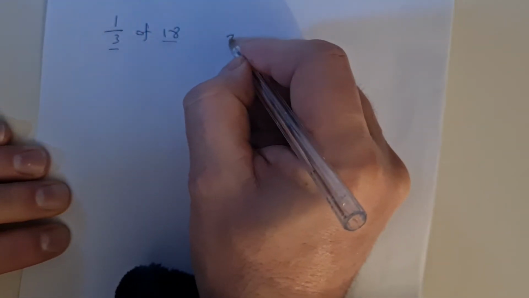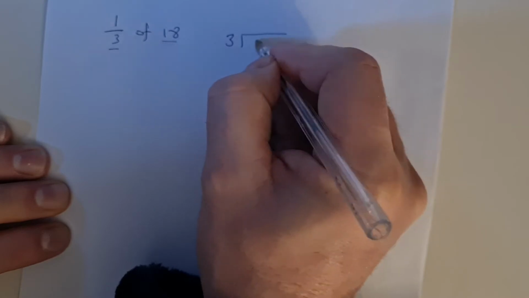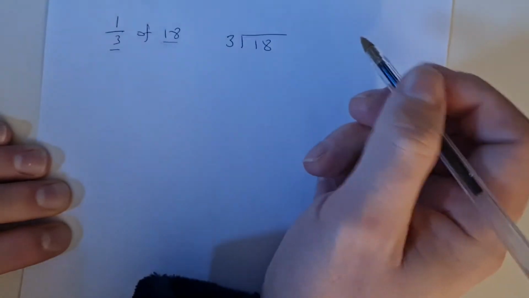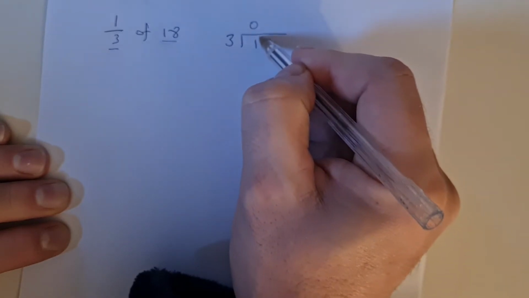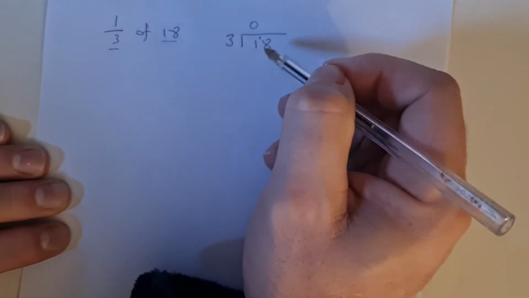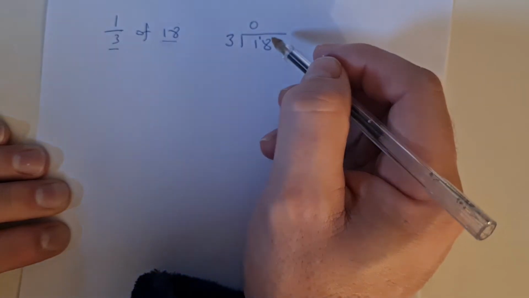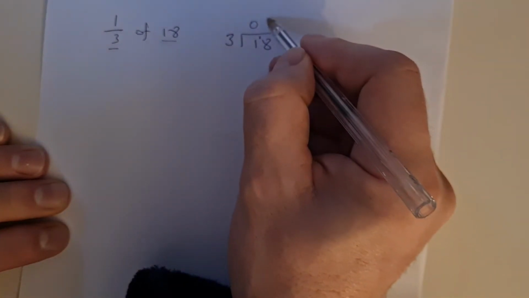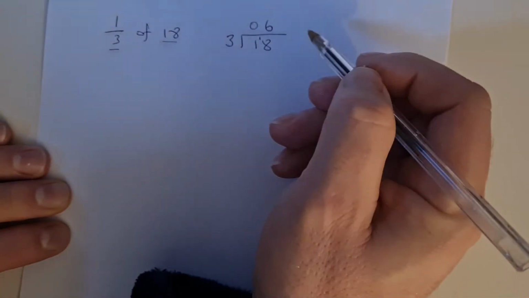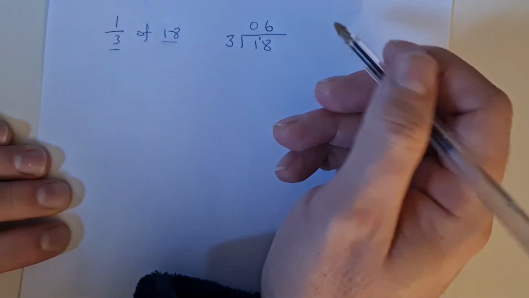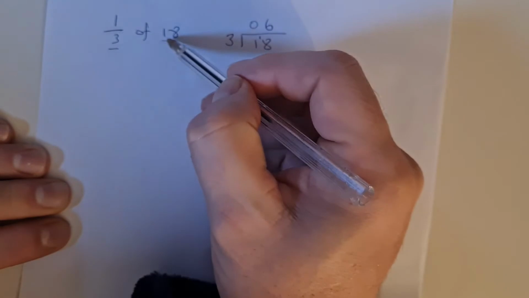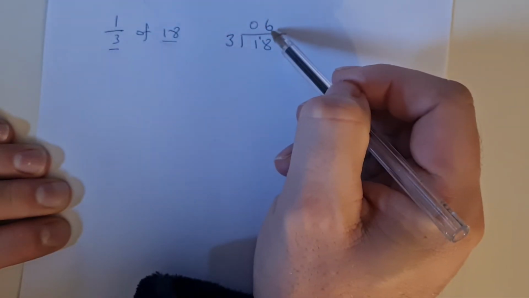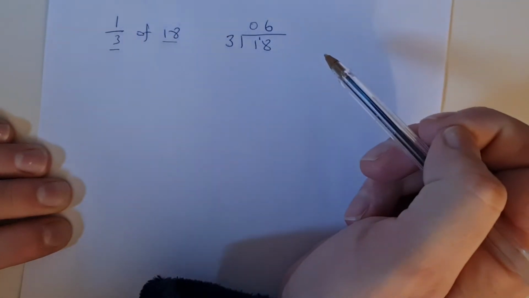And building on what we did last week, I can do this as bus stop method. 3 into 1 doesn't go, so I carry the 1 across. 3 into 18. Well, I know that from my times tables, 6 times 3 is 18 exactly. So if I divide 18 into thirds, I have 6 in each third.